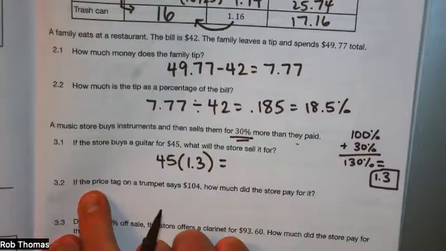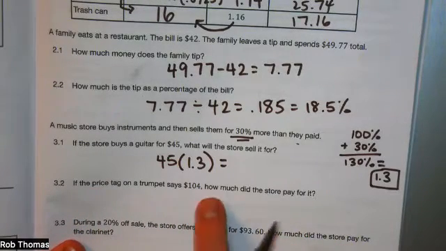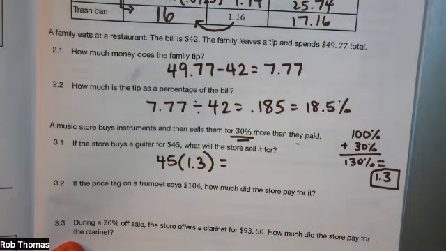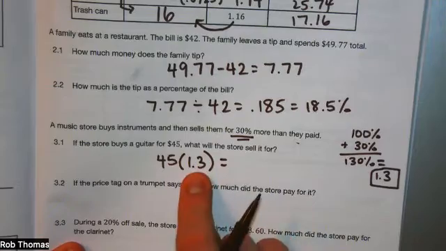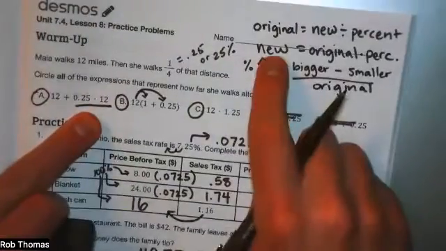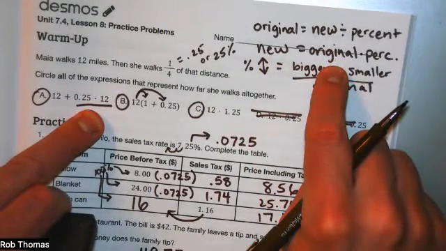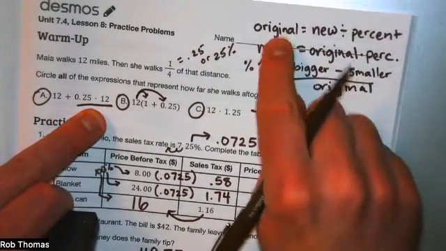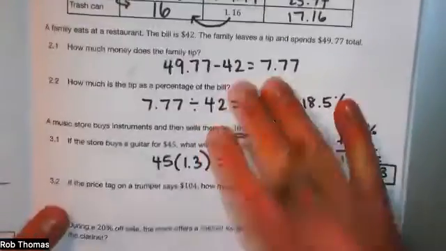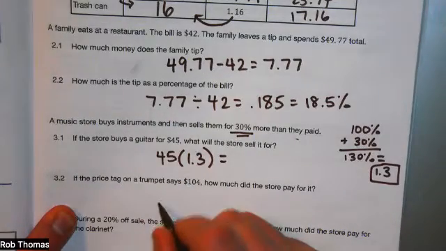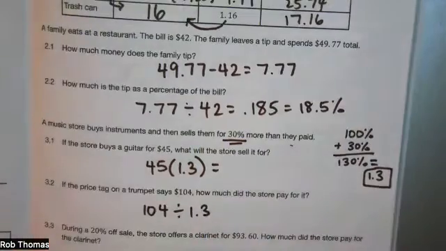Here it says, if the price tag on a trumpet says 104, that means they're selling it for 104. How much did the store buy it for? So we work backwards. When we knew what the store paid and we wanted to see what they're going to charge, we times by 1.3. But now we have the new price, right? What they charge for it. And we need to find the original price that they paid for it. So we're going to do new divided by percent. We're essentially just working backwards. So this one should be 104 divided by 1.3.